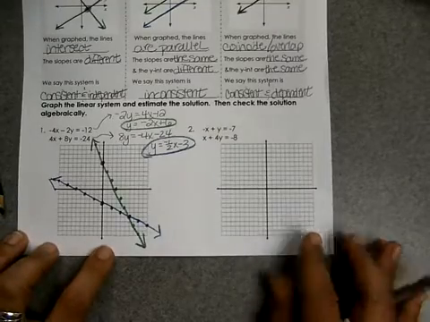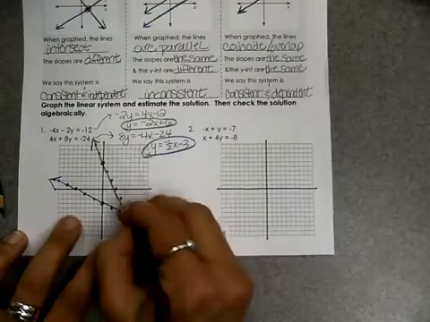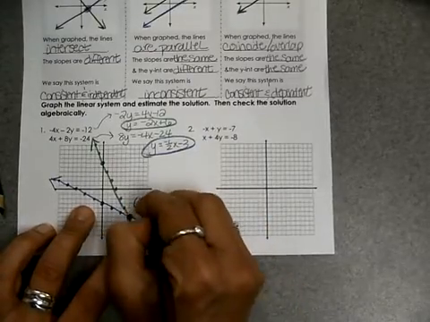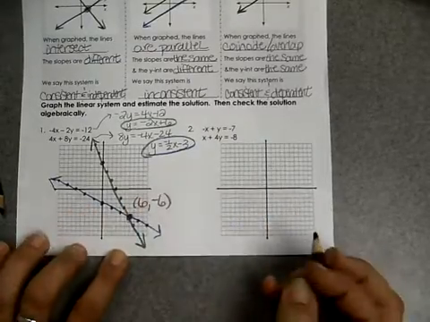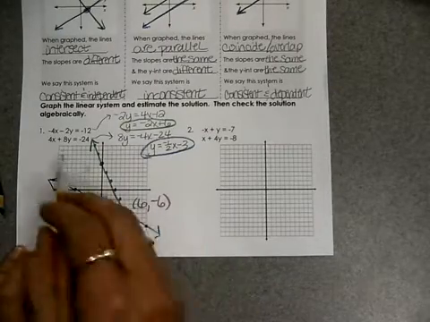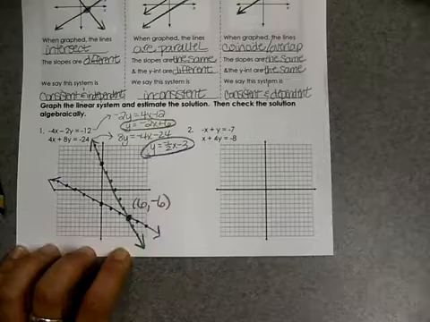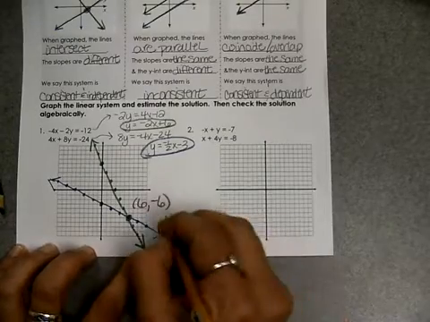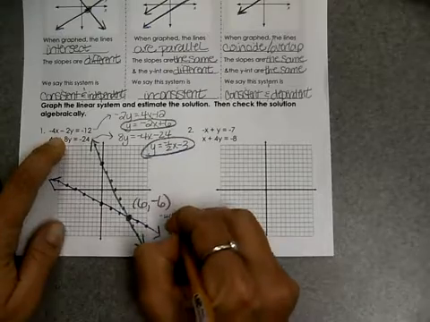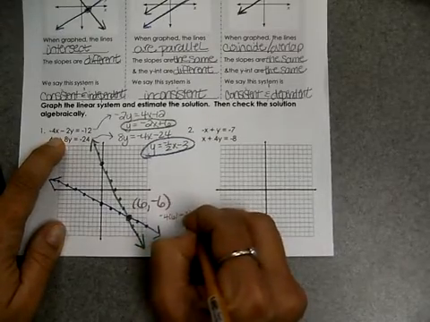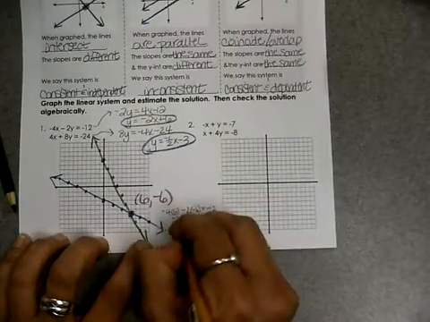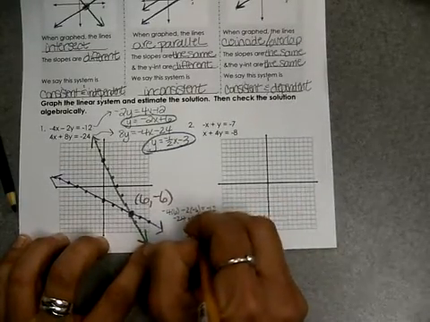And now that we have that, we can look to see where they intersect, and we can see that this intersects at the point 6, -6. You can always test your solution by putting it back into the original equations. So for example, if I put 6 in for x and -6 in for y in the first equation, notice that I get a true statement.